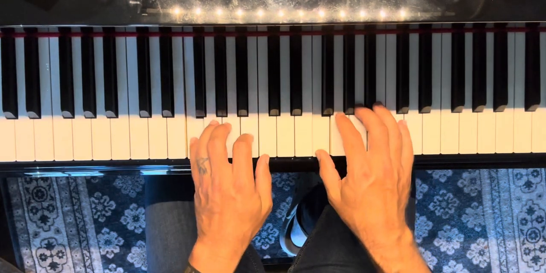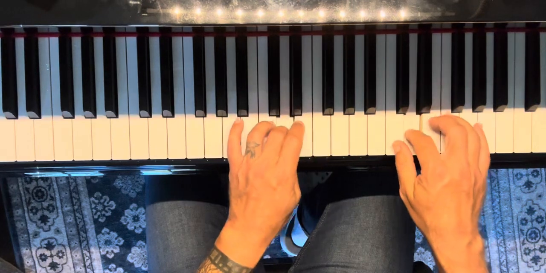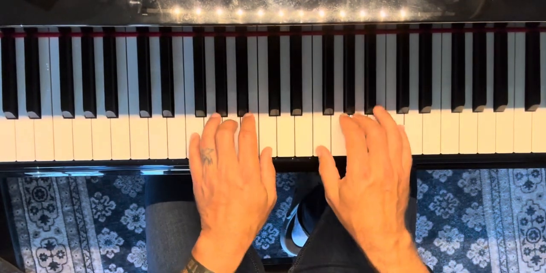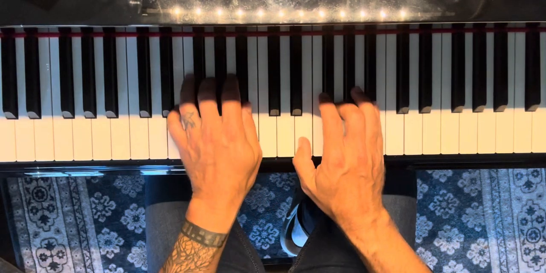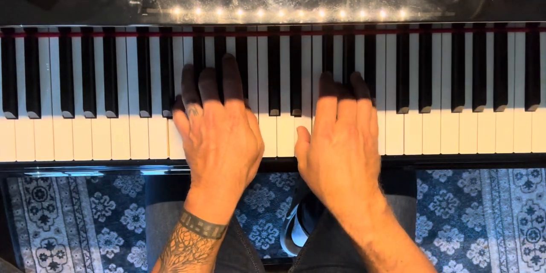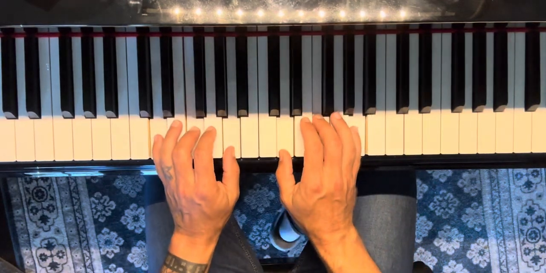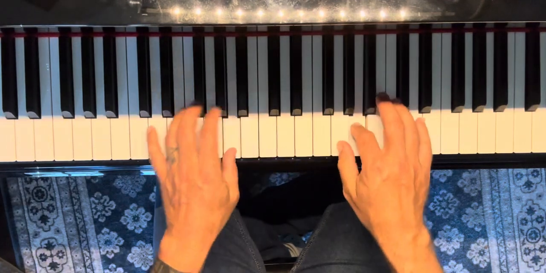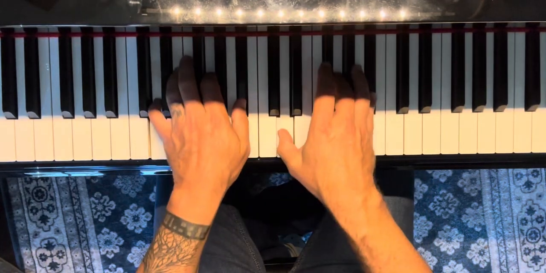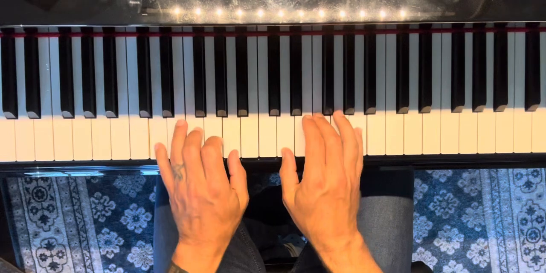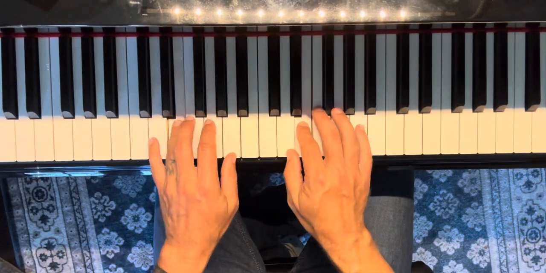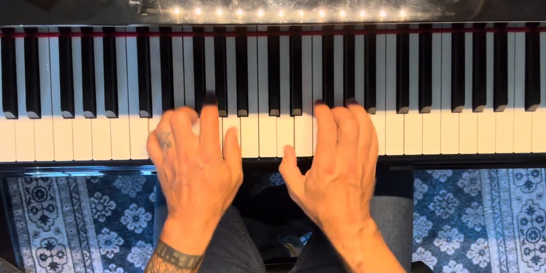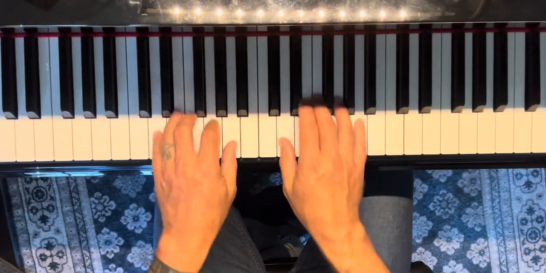F major scale, chords, 1, 4, 1, 5-7, 1. Dip it down to E, but you have to have that B flat in there. B flat and D. Now the D minor scale, natural first. 1, 4, 1, 5-7, 1. Harmonic minor. 1, 4, 1, 5-7, 1.